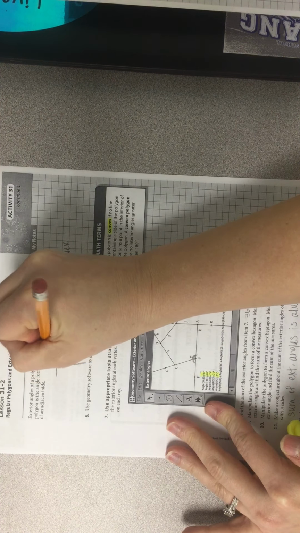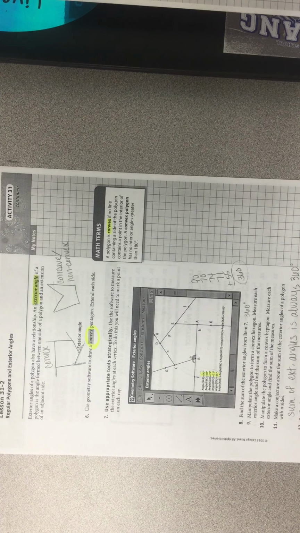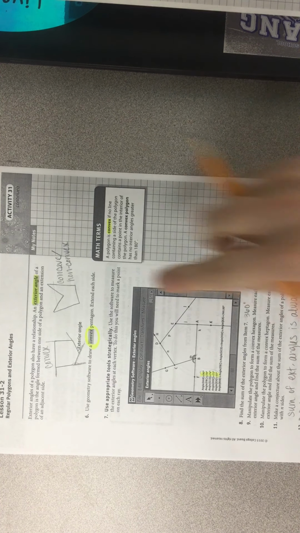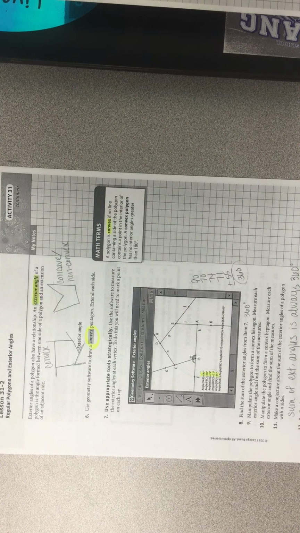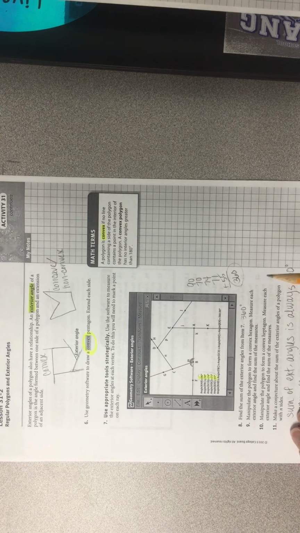That will definitely come up on your exam and on your quiz, so make sure that you look at some different examples. There are some videos on our Moodle page, and you can also just Google convex polygon, concave polygon, and see some examples. Let's go ahead and look at the next page for our homework.